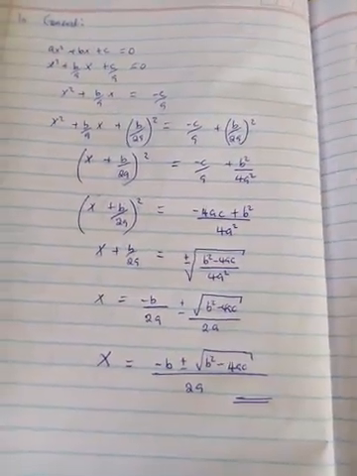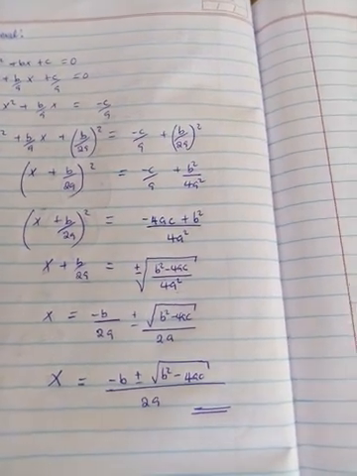In our next video, let us see how we evaluate the roots of quadratic equations.